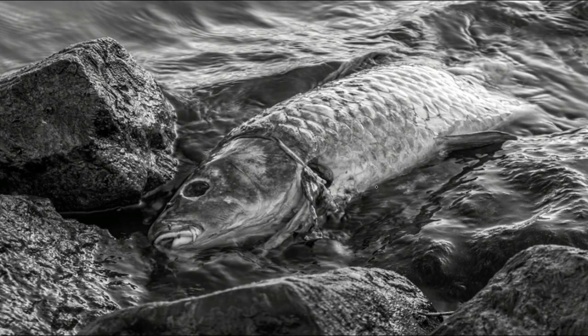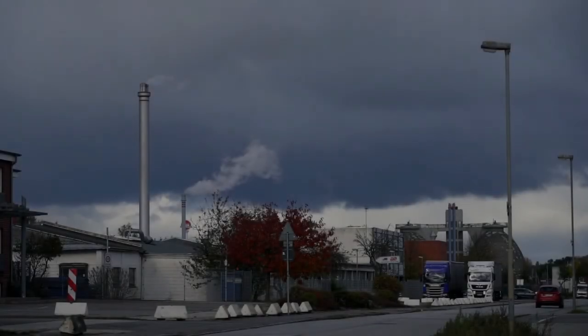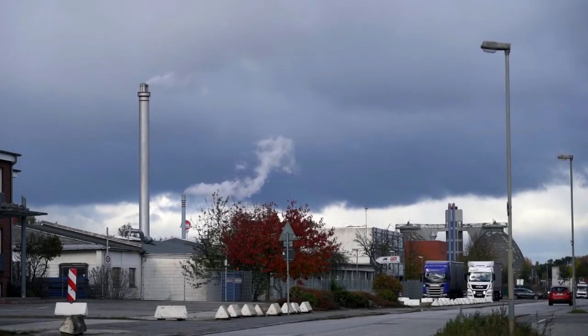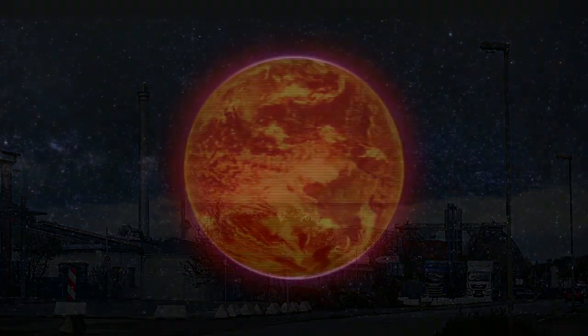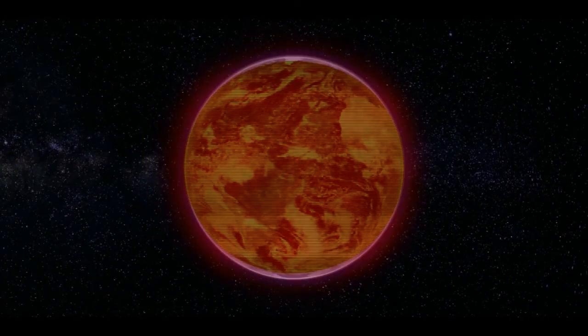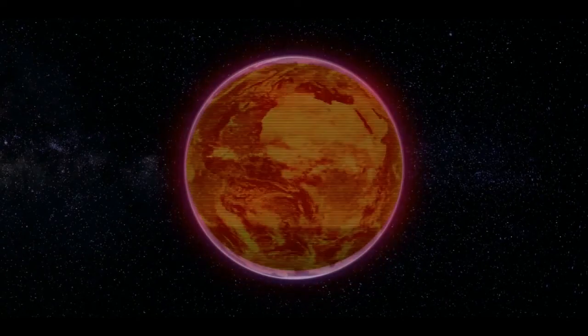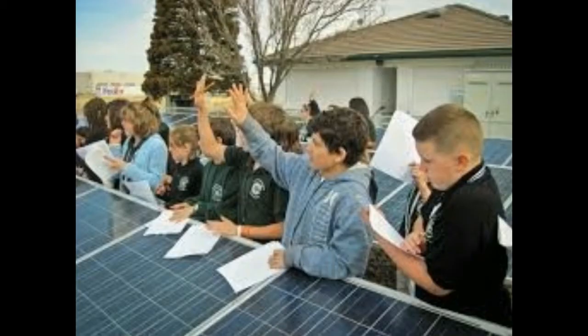What is the solution for global warming and acid rain? What can we do at our level to control the damage due to global warming? We need to speak up.